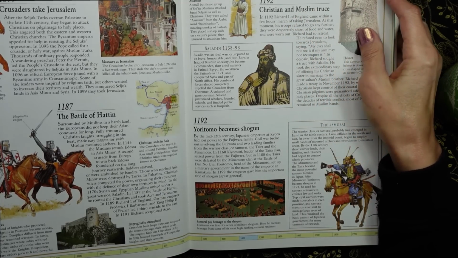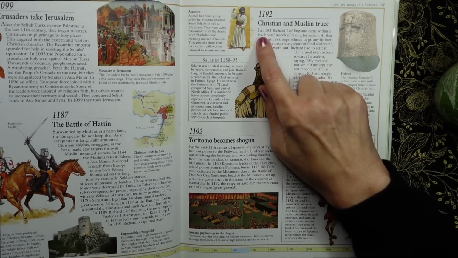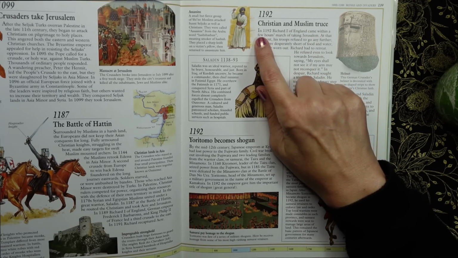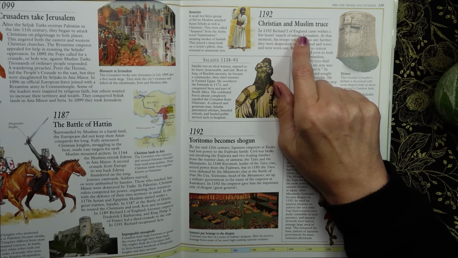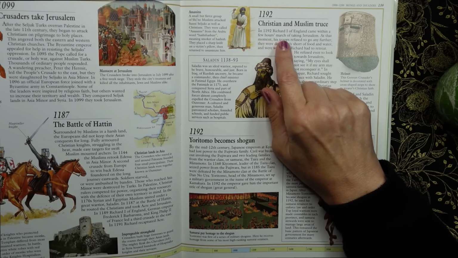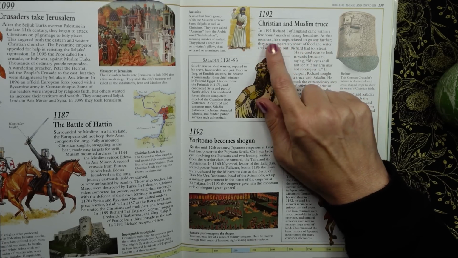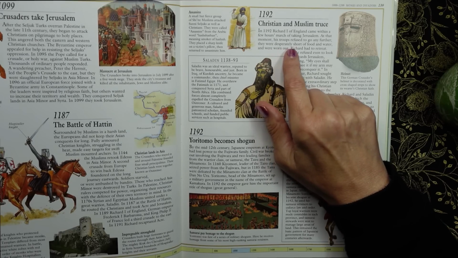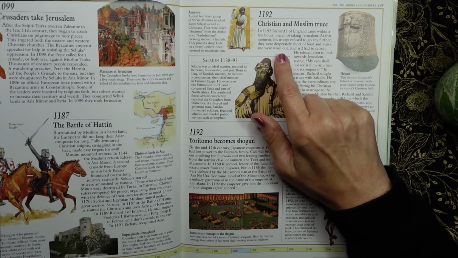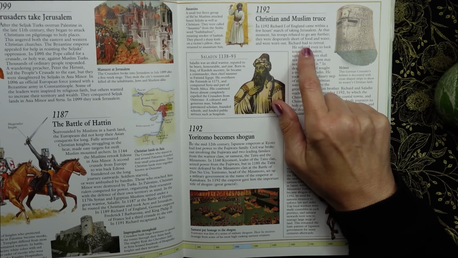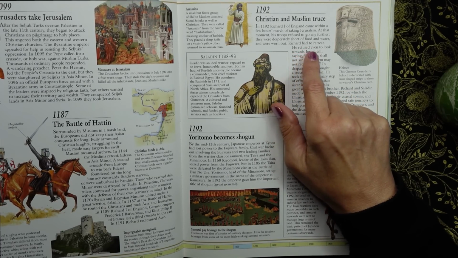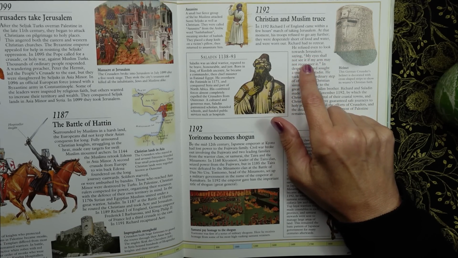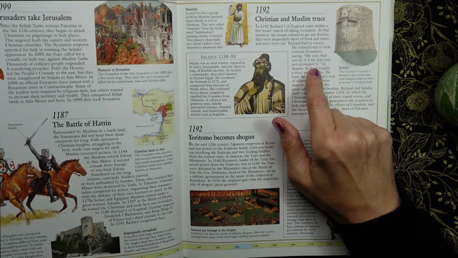1192. Christian and Muslim truce. In 1192, Richard I of England came within a few hours' march of taking Jerusalem. At that moment his troops refused to go any further. They were desperately short of food and water and were worn out. Richard had to retreat. He refused even to look towards Jerusalem, saying, "My eyes shall not see it, if my arm may not conquer it."